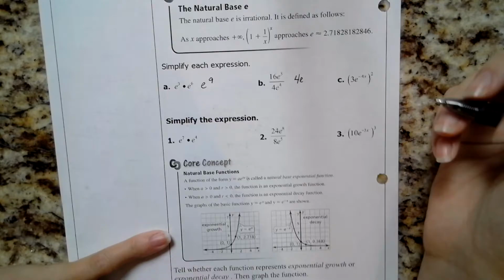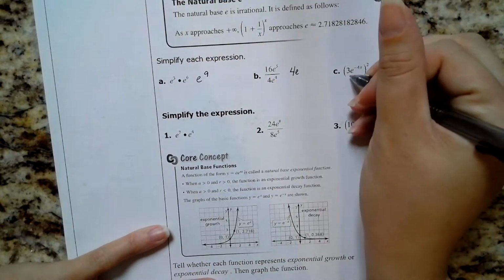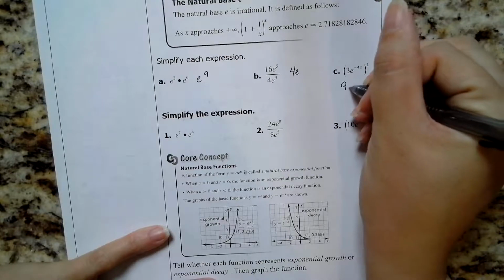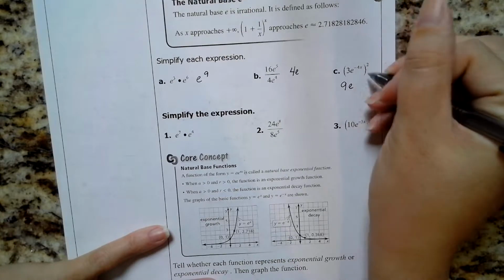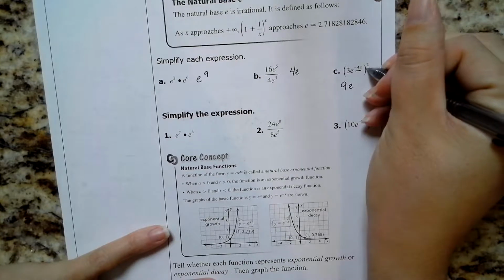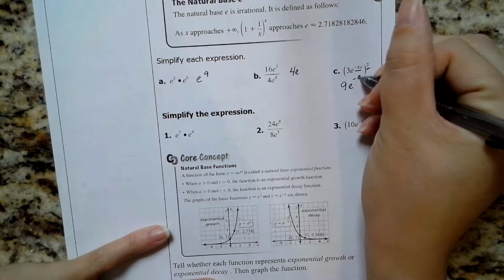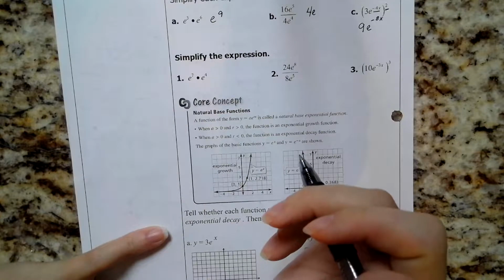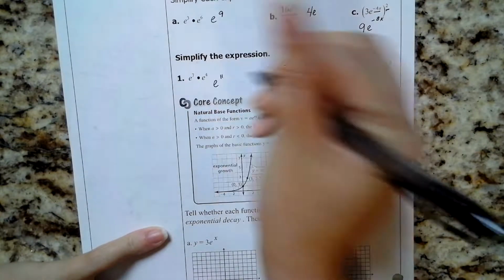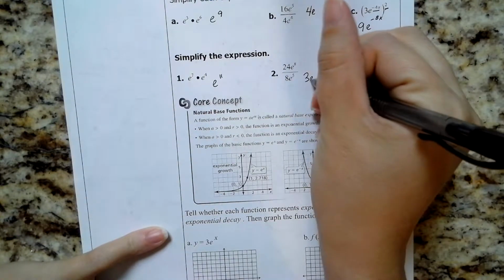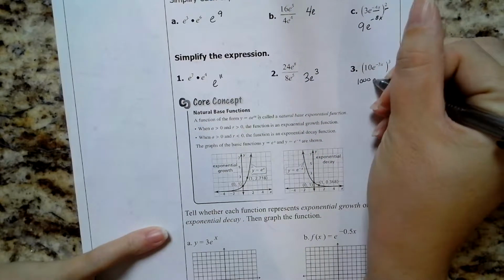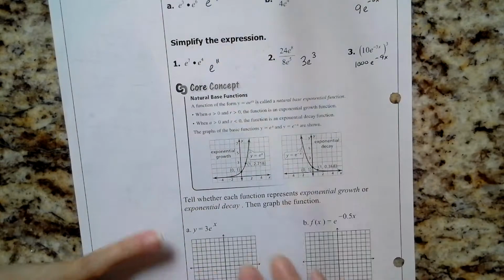You could write 4 to e to the first also. 3, we've got to square the coefficient, so 3 squared is 9, and then we have e, our exponents we multiply, so that's going to be negative 8x. Might want to try these on your own. This is e to the 11th, 3e to the 3rd, and 1,000 e to the negative 9x.